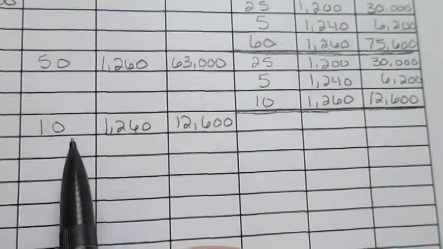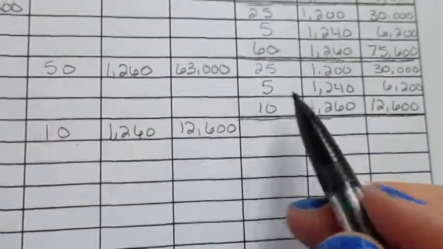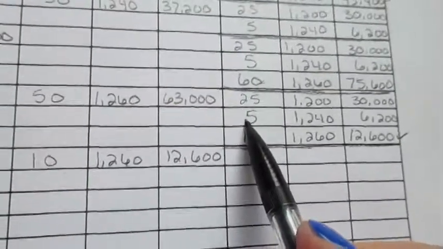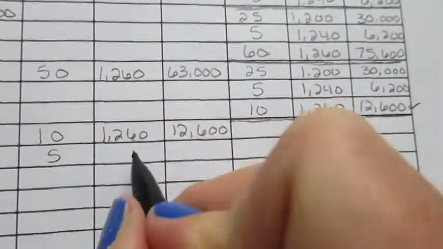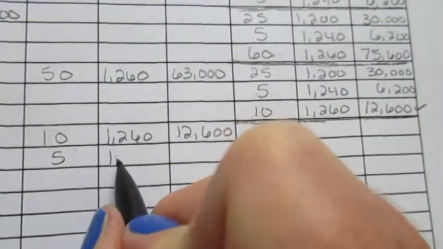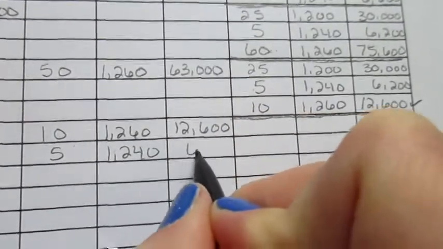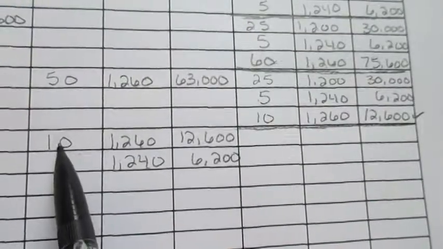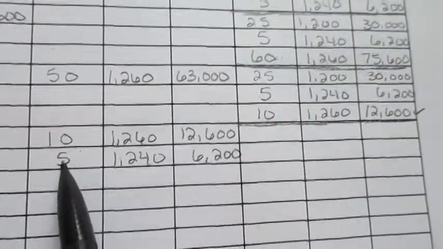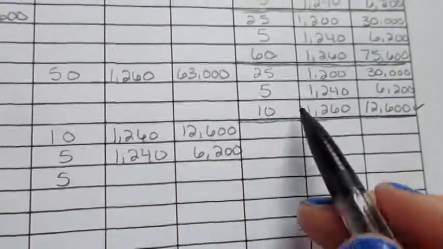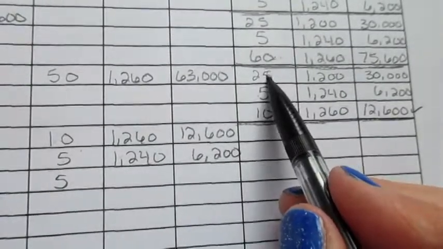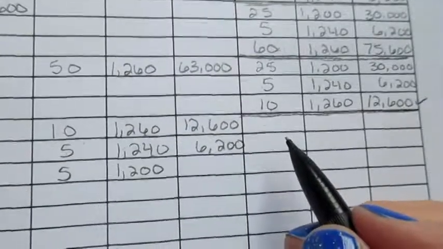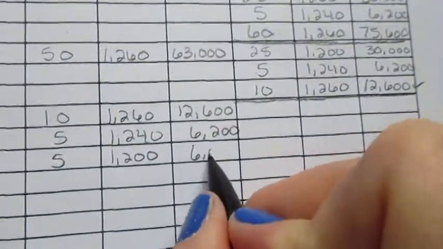Now I sold 20. So I've got to go up to the next one because I've now used this one. This one's gone. So now I'm going to go up to the next one and there's 5 there. So I'm going to pull that 5, 1,240, 6,200. Now 20 minus 10 minus 5 leaves me with 5 more. Okay, so this last 5 is going to be pulled out of this 25 for 1,200. So 5 times 1,200 gives me 6,000.